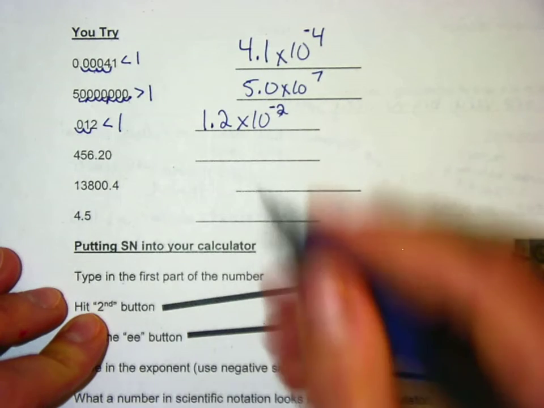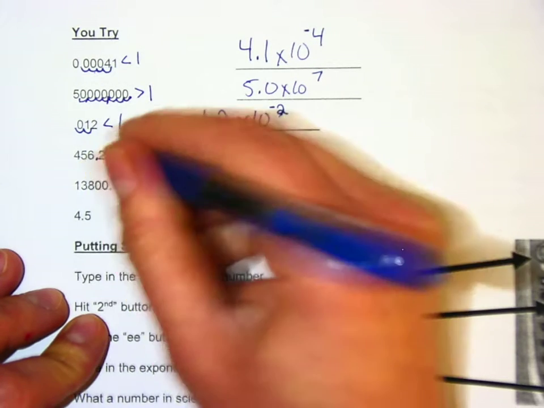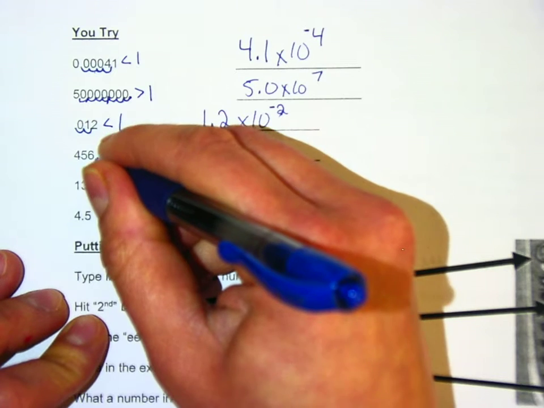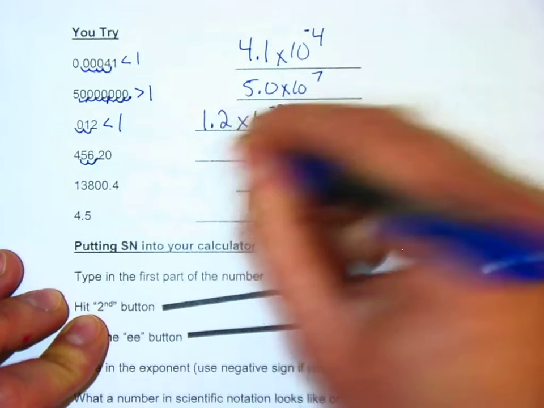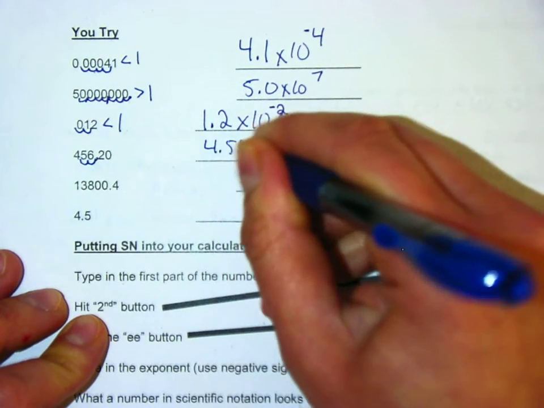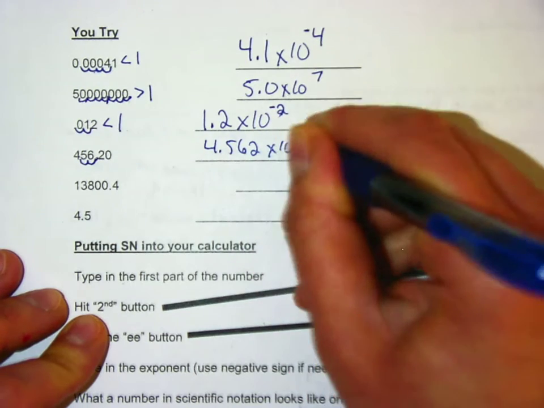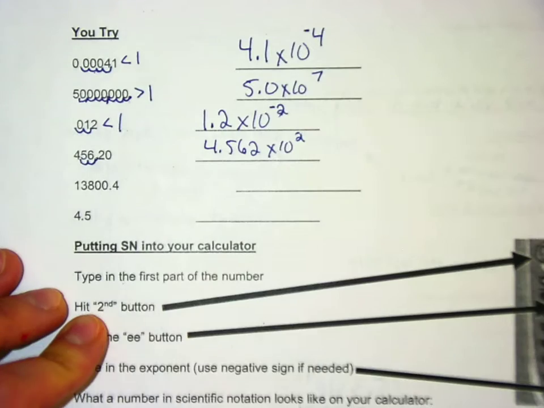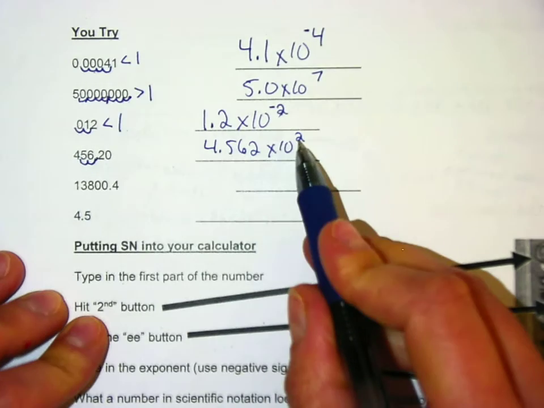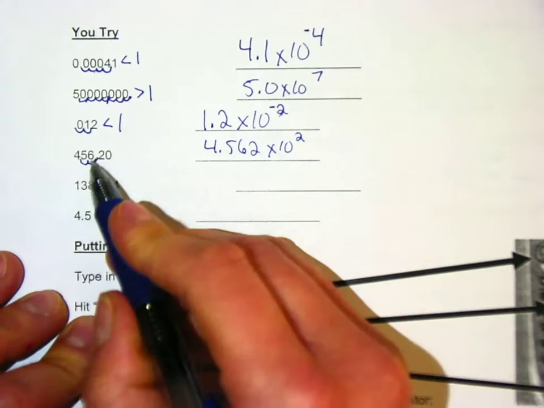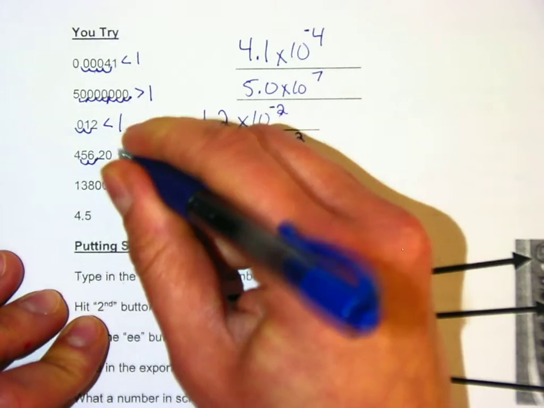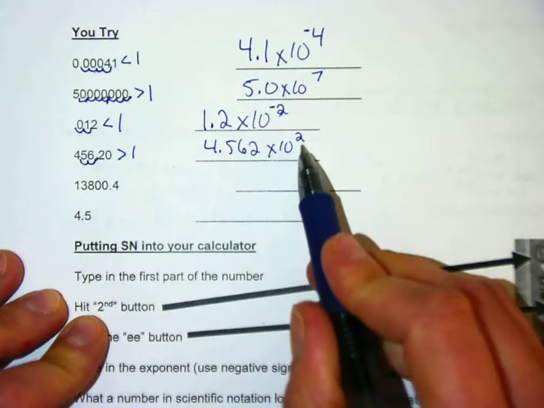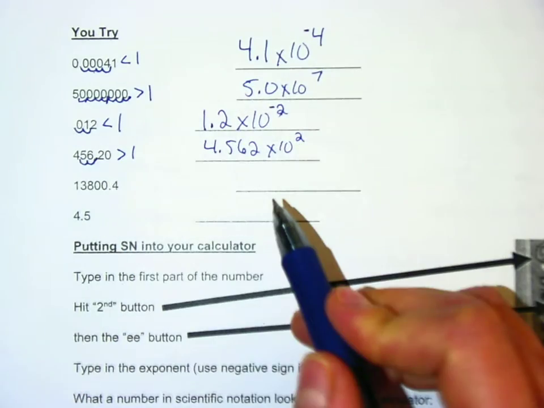456.2. All right, so move this decimal point. We need to go to the left. 1, 2. So we're going to have 4.562 times 10. We moved it 1, 2 to the left. To see now if we have a positive 2 or negative 2 exponent, we look at 456.2. That is greater than 1, so that is a positive 2 exponent.